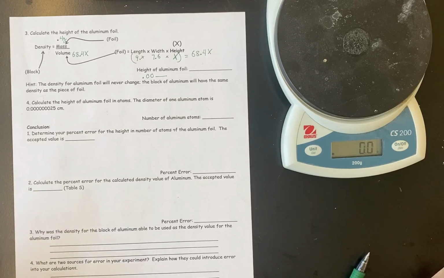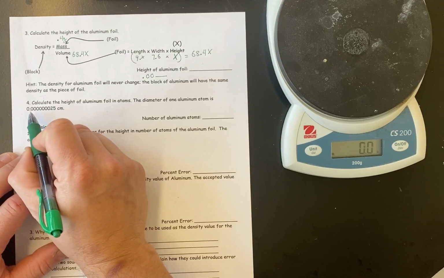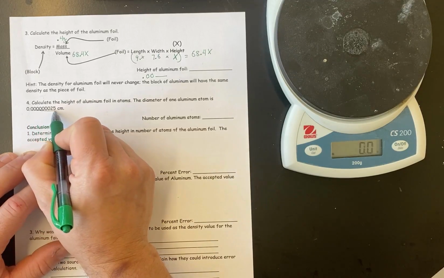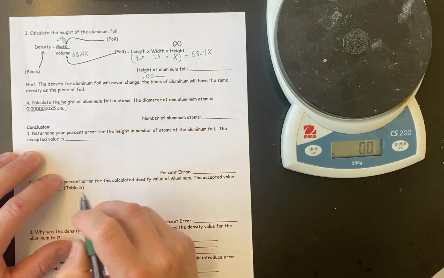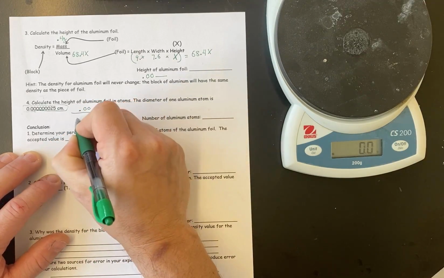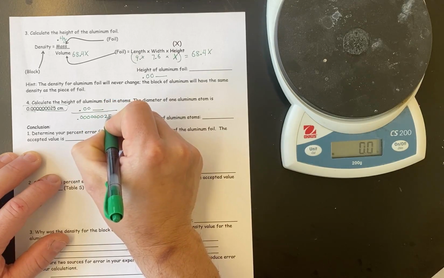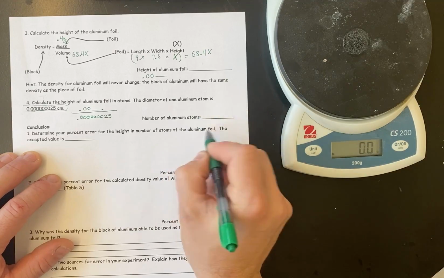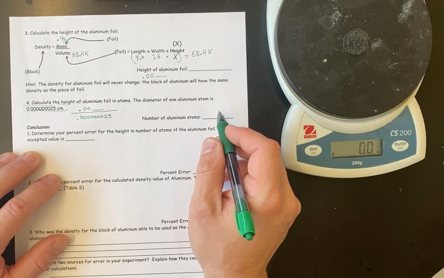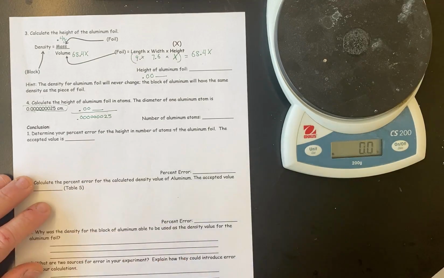The next thing you're going to do is you're going to take your answer for the foil and you're going to divide by the height of an atom, which is all these zeros. So that's the height of one aluminum atom. So you're going to do 0.00 something, divide it by the height of an atom, and you're going to get a very large number that represents the number of atoms. So then you can go back and check and see if your calculated number of atoms is anywhere what you thought it was. Next, percent error.